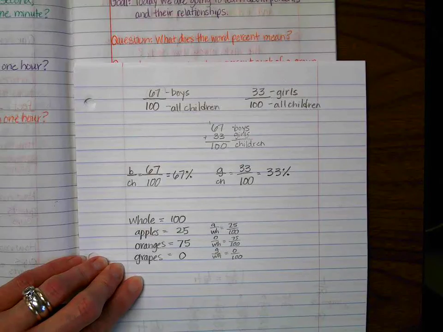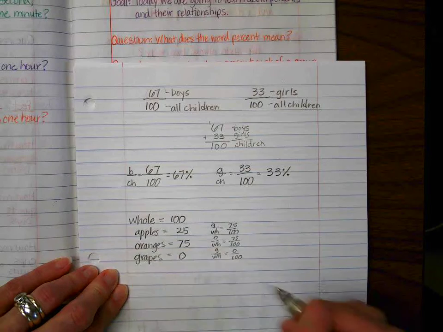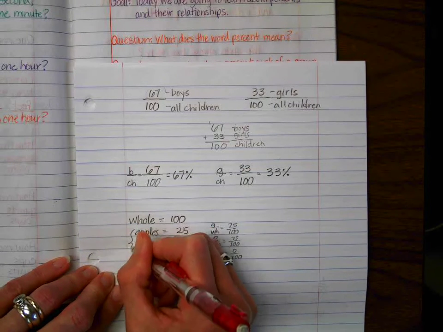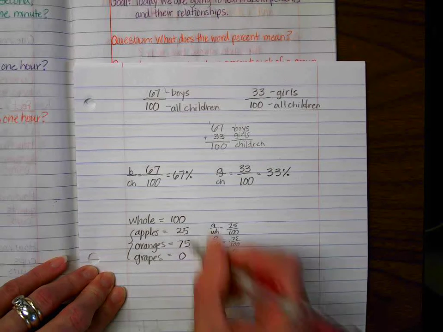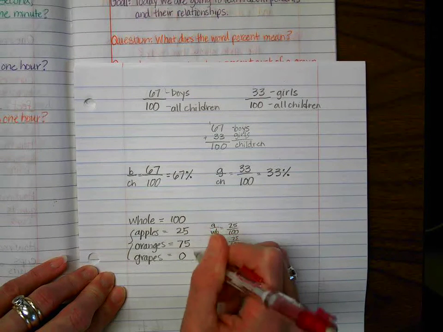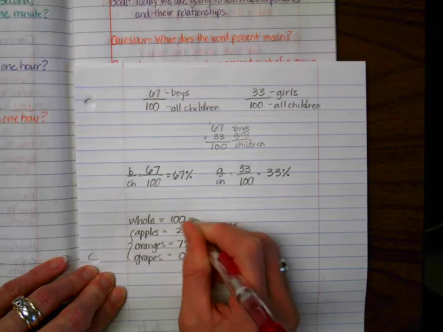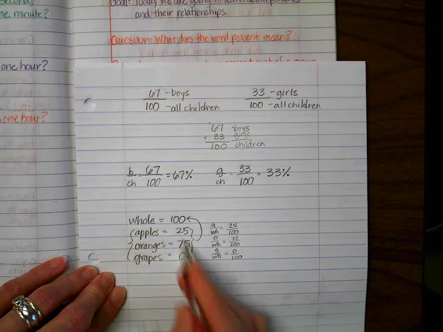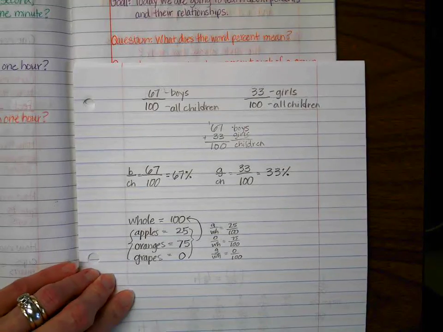Why does grapes have to be 0? Anybody remember? Okay. What you have to remember is that whatever your totals are, they're all going to be added up. And what do all of them added together have to equal? That is correct. All of these together right here have to equal 100. So 25 plus 75 plus 0 does equal 100.